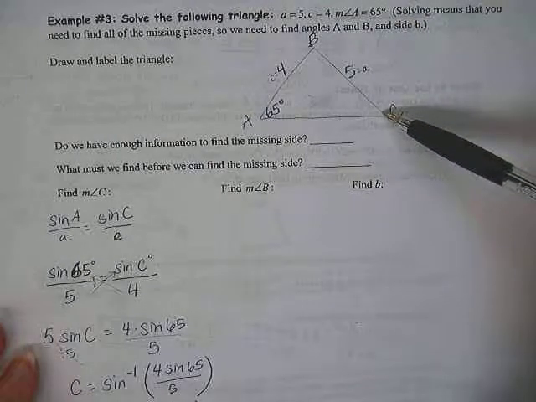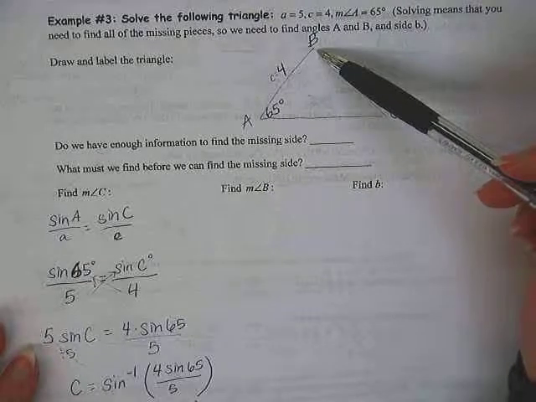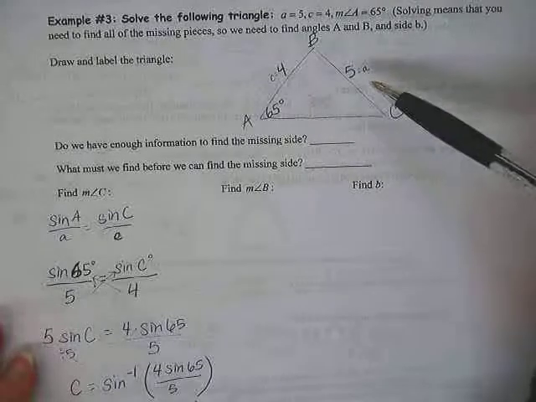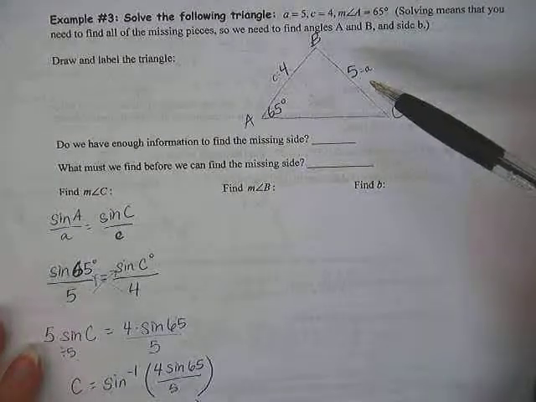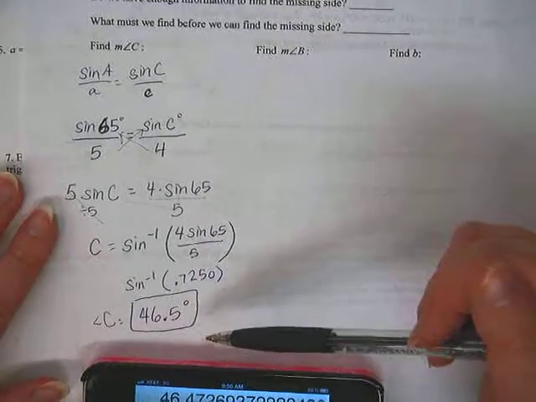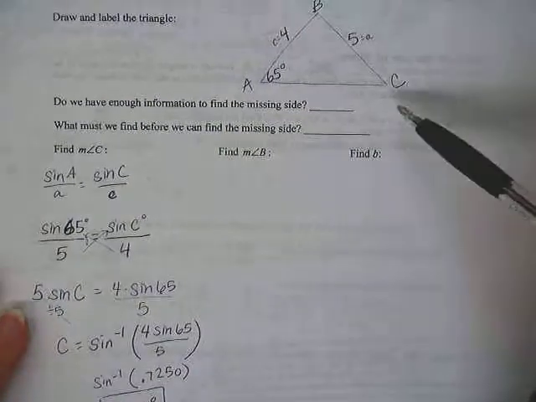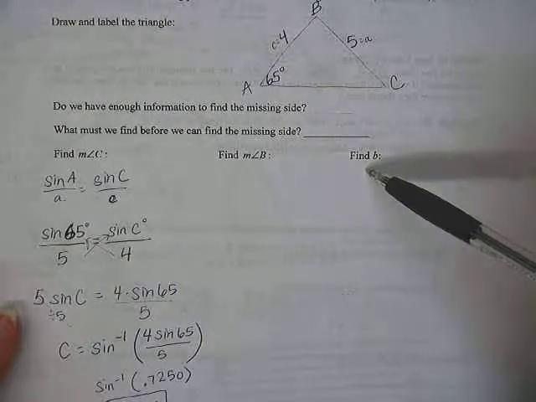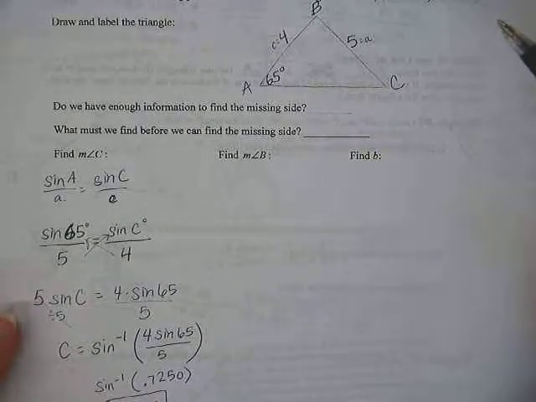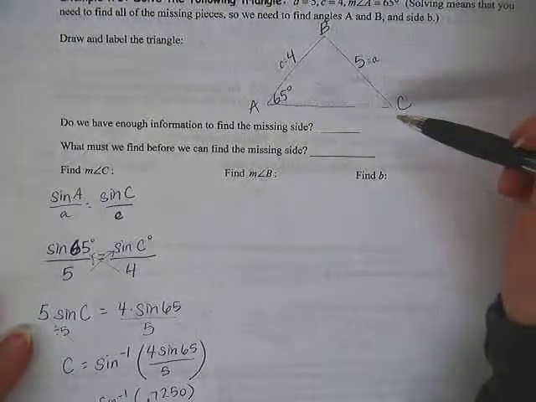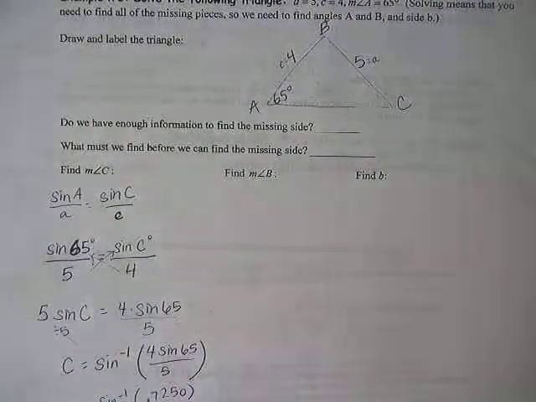So what is missing from our original picture here? What do we not know? We didn't know angle C, but now we do. We don't know angle B, and we don't know side B. So what does it mean to solve a triangle? That means to find everything. We're not done with finding angle C. Now that we know angle C, we want to find angle B, and then once we know angle B, we're going to find side B. We want to find everything that's missing.